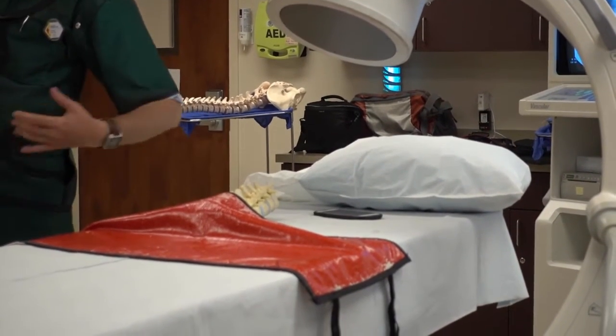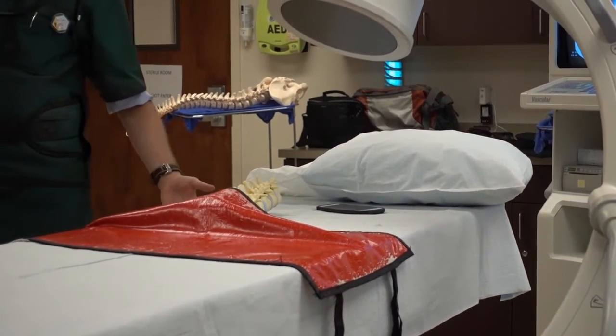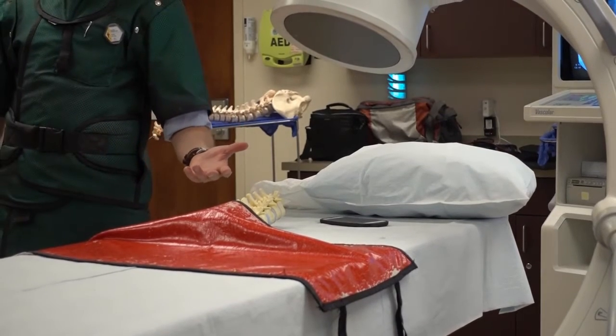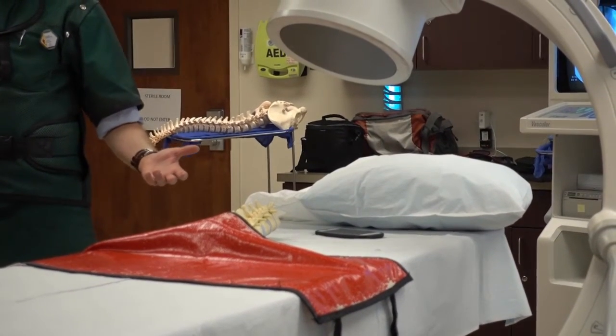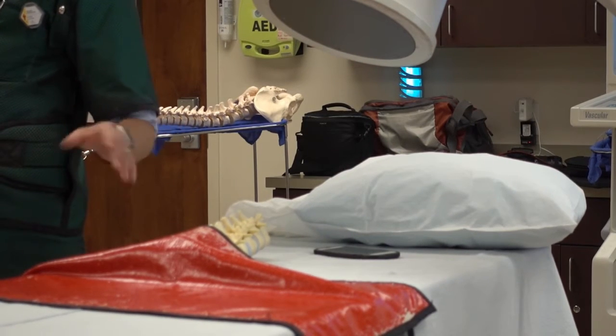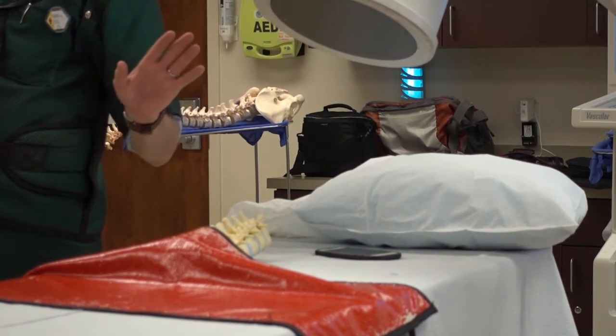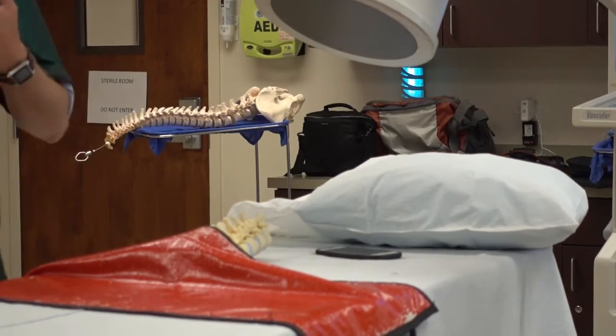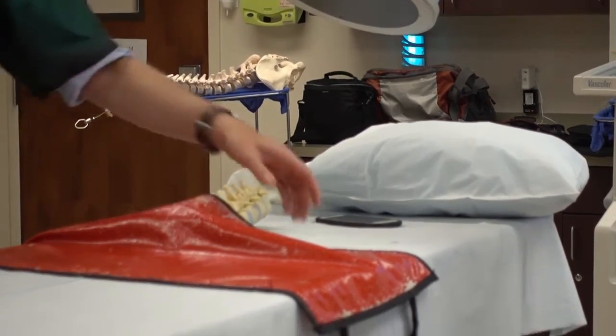I always tell the patient, why are you wearing the lead? I say, it's like working in the sun. If we're working out in the sun, we're going to put on sunscreen. All they're doing is walking from their car to the mall. So they're just going to have a little bit of exposure, they're not going to get burned. But we are working in it all day long. All right.